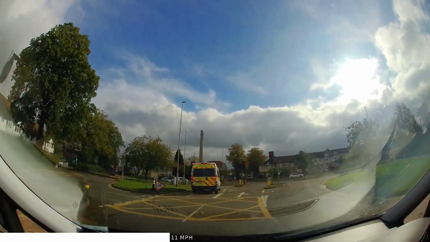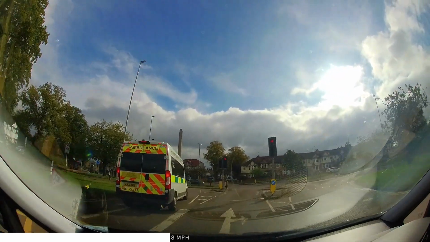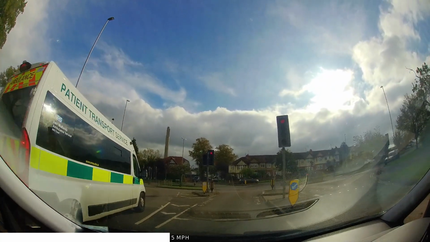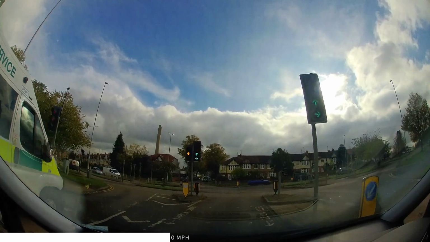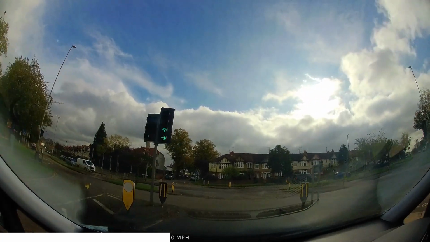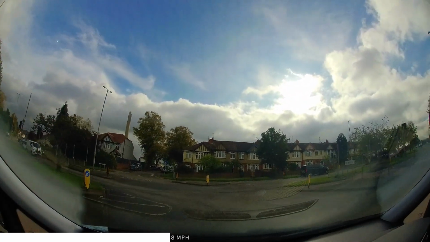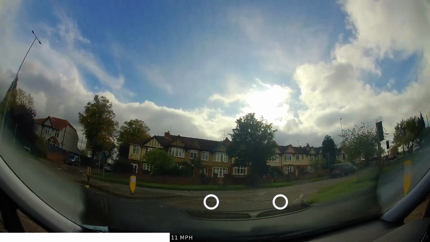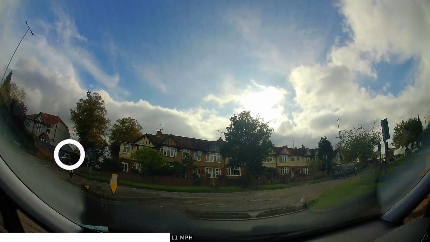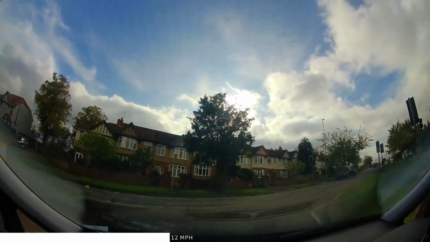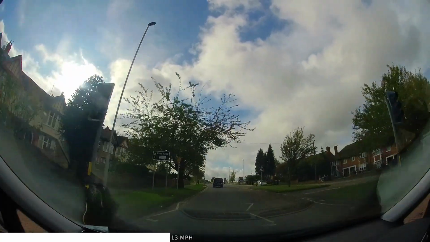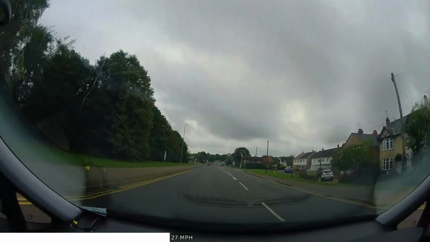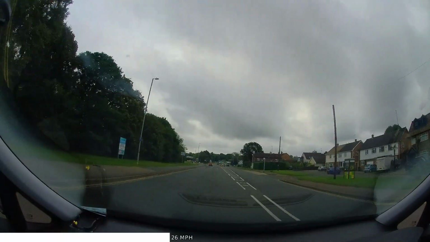In this clip, we'll get a green filter arrow, but then we'll have separate giveaway lines soon after. Here are the giveaway lines. We need to give way to anyone coming out of this junction here, as it is not controlled by traffic lights, so be observant, don't just assume a green arrow is a free pass to not have to look elsewhere.